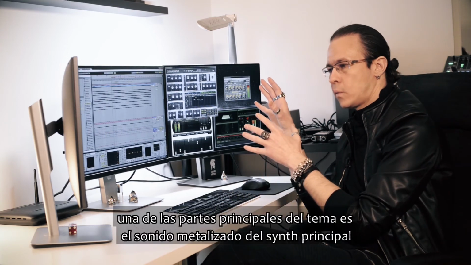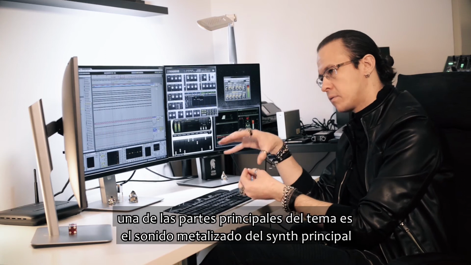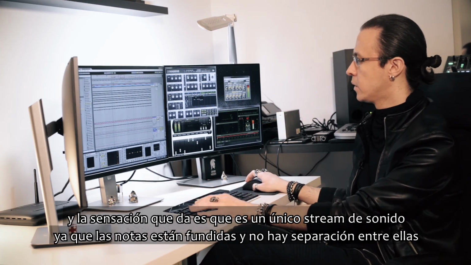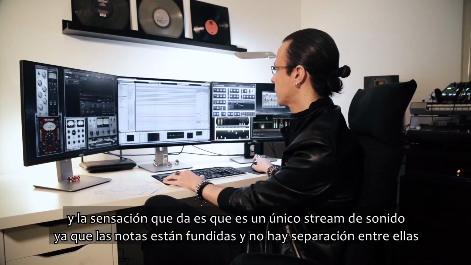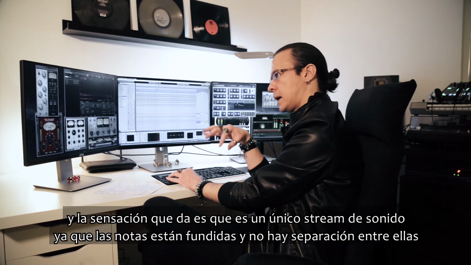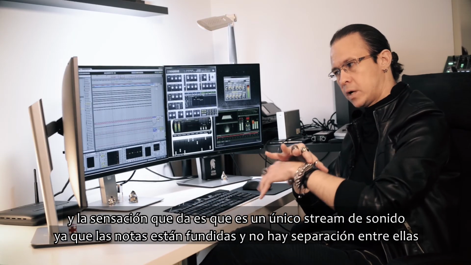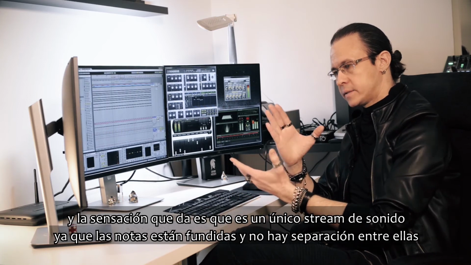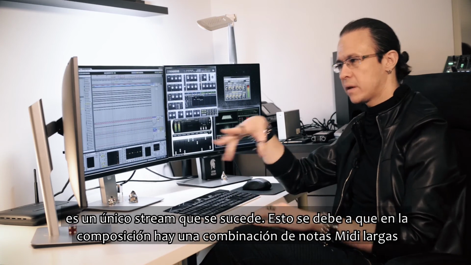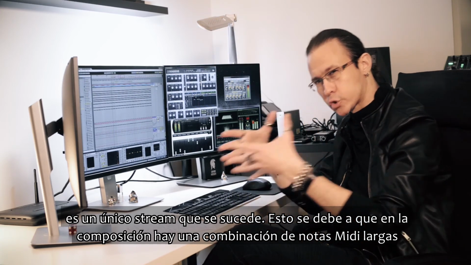One of the main parts of the track is this synth, this metallic sound that is happening the whole time with different notes, it is this one. And it looks like something that is only one wave, not different notes, because they are not separated, they are not broken. It's something going up and down, but having a unique stream of energy.